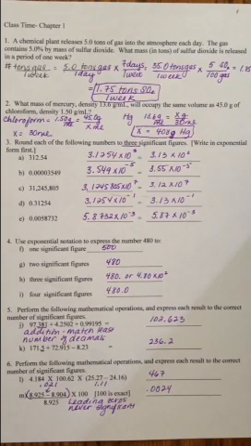For number one, you are given an amount of gas that's released into the atmosphere every day. And they tell you every day that 5 tons of this gas are released. And of that gas, 5% of it is sulfur dioxide. And they want to know how much sulfur dioxide is released in tons per week. So we're just going to use a little dimensional analysis.